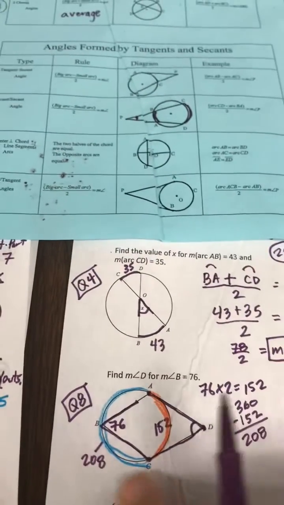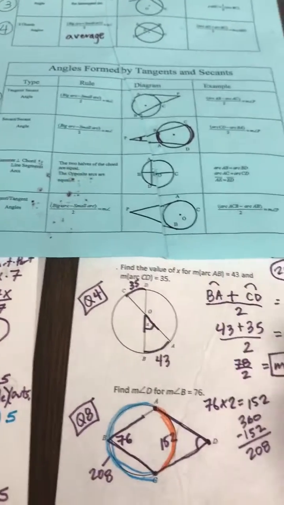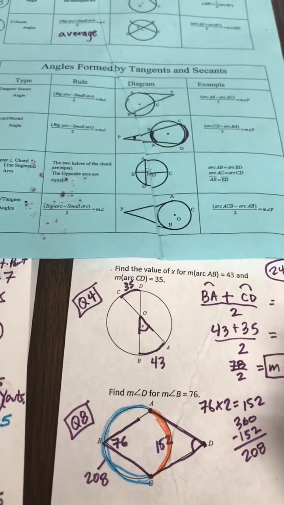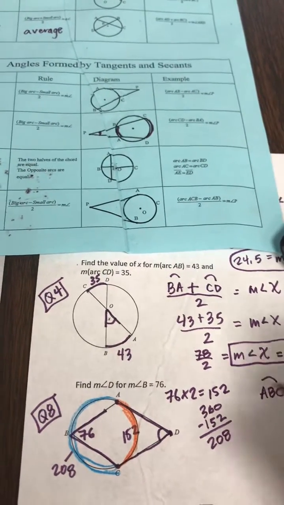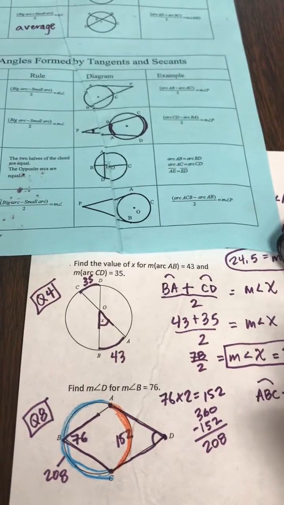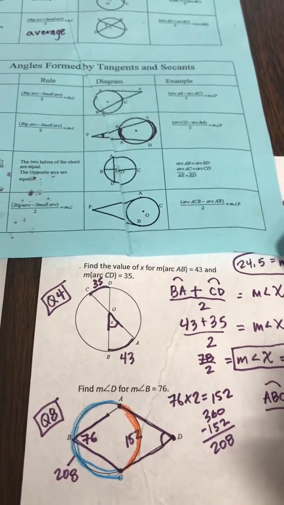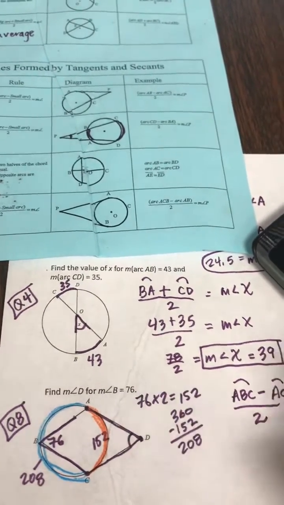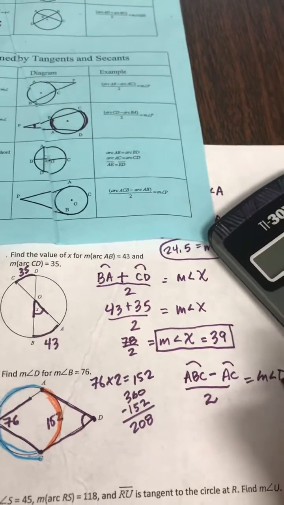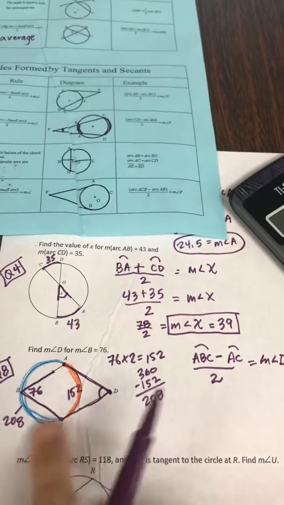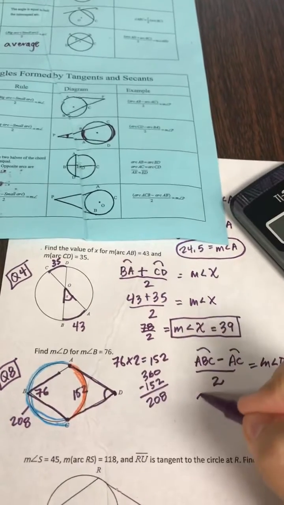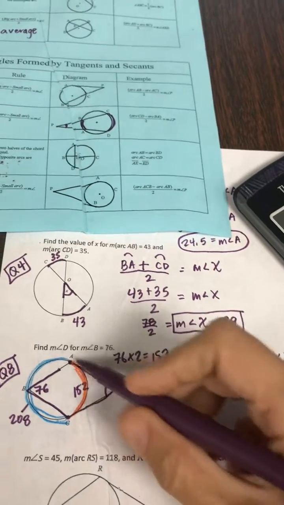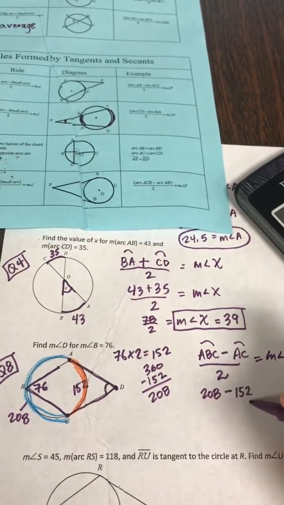And so I actually have the information I need. The big arc is the blue arc, ABC, minus the little arc, AC, divided by 2 has to equal this angle outside, the measure of angle D. Okay, well, the big arc is 208. The little arc is 152.